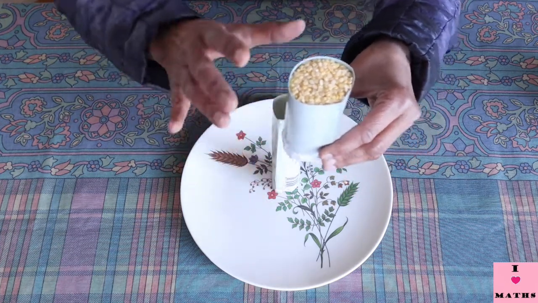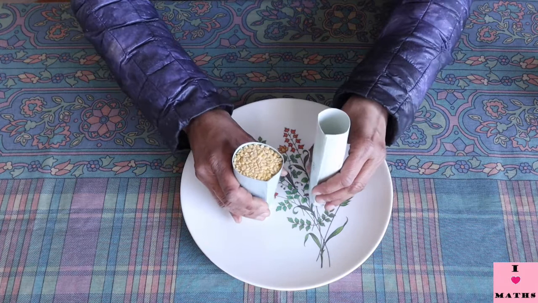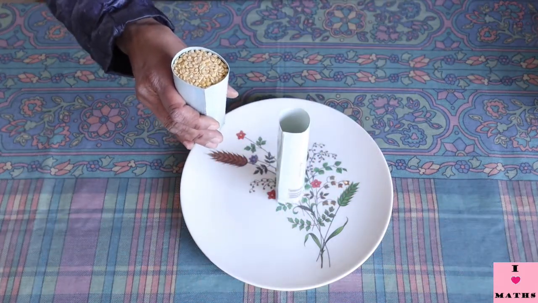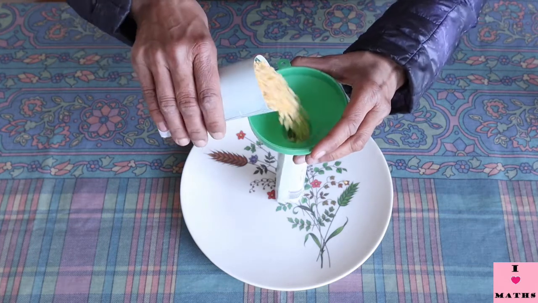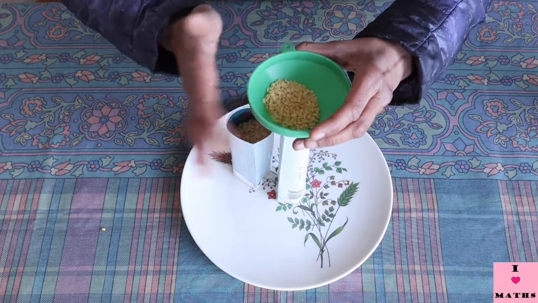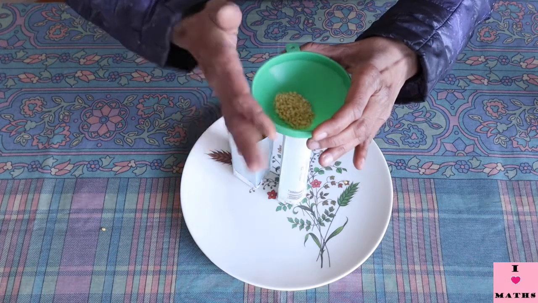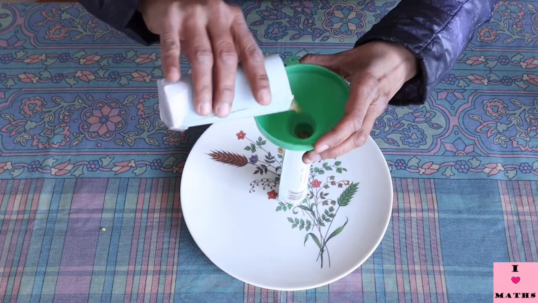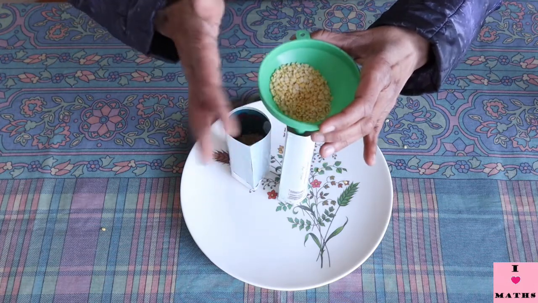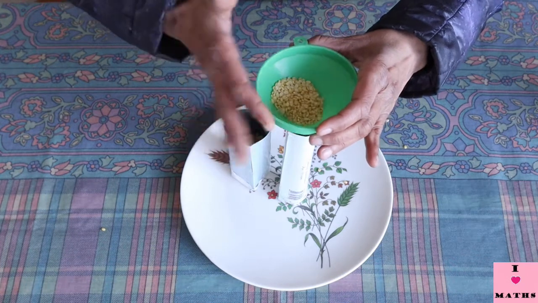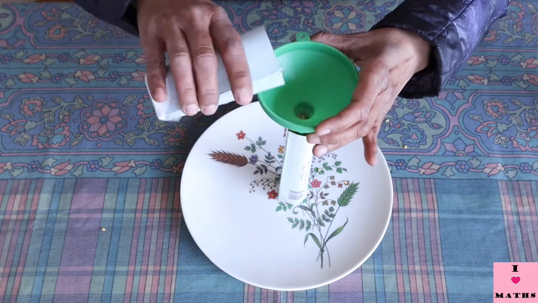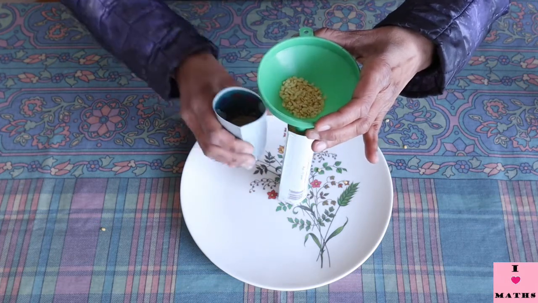Now I have filled it up full with dal. You can see that. Now I'm going to pour this dal in this pipe and see whether their volume is same or not. Okay, now it is getting filled up and little bit more is required.